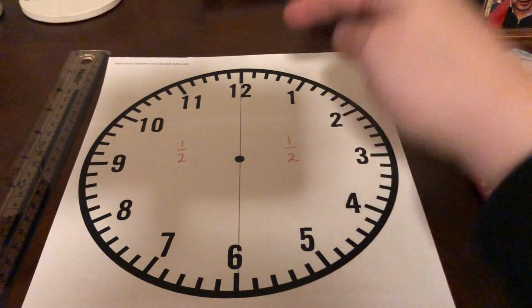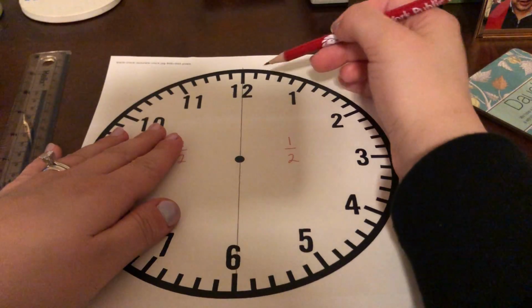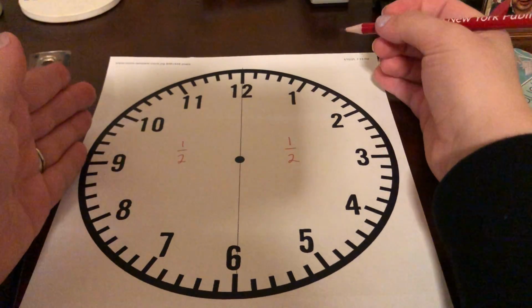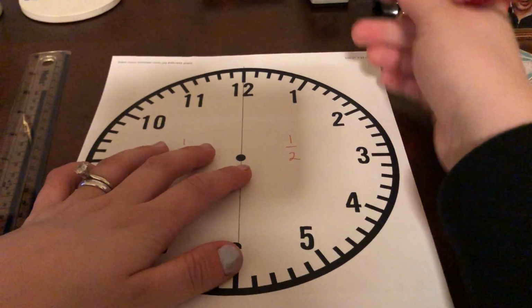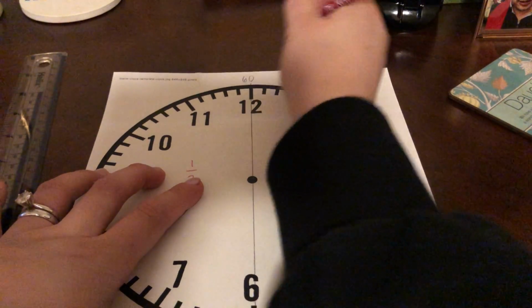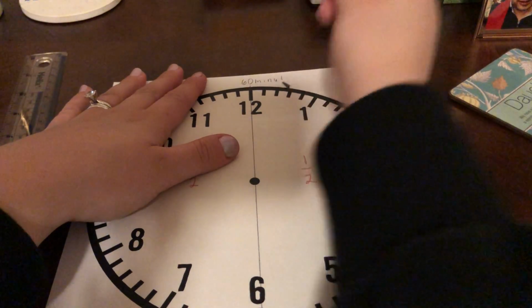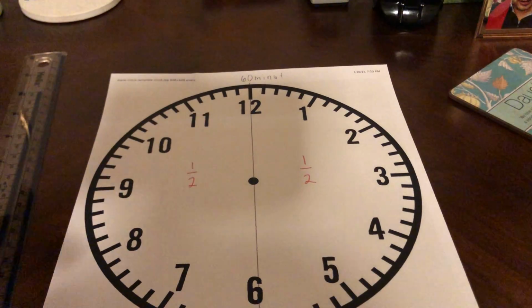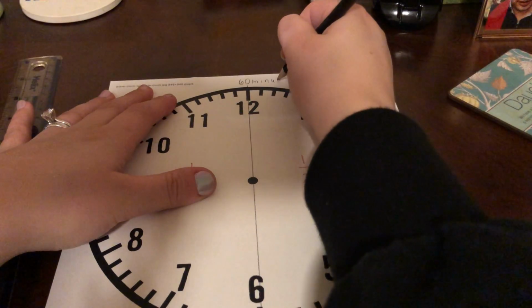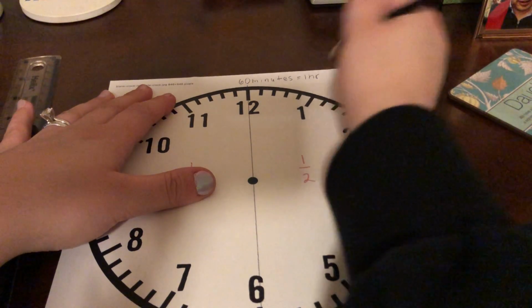If we count by fives, just like we did last week, we will see that half an hour is 30 minutes, because there are 60 minutes total in 1 hour. So 60 minutes are in 1 hour.